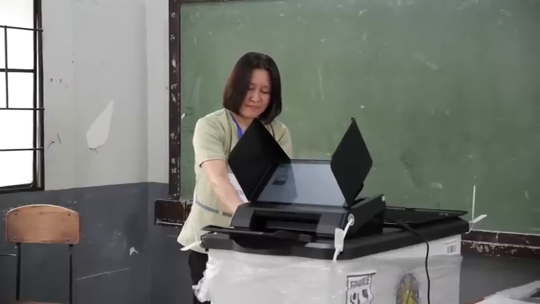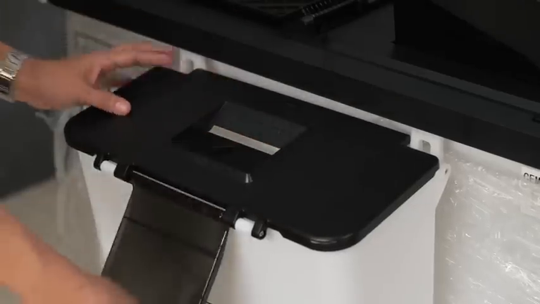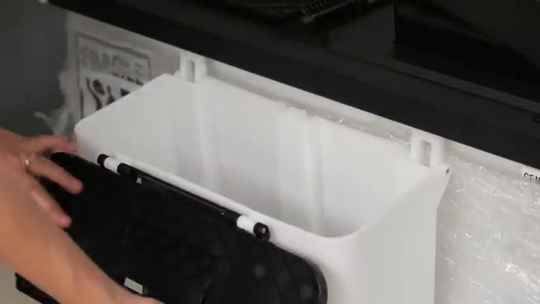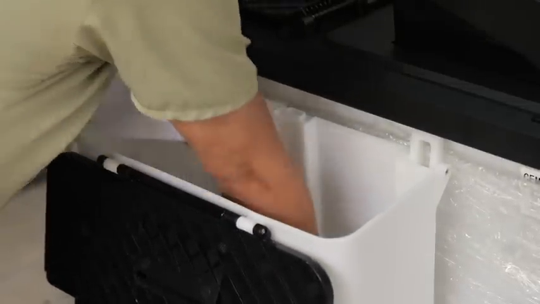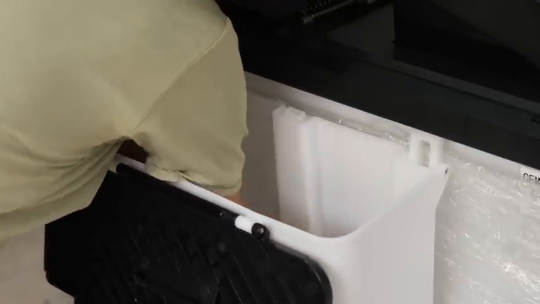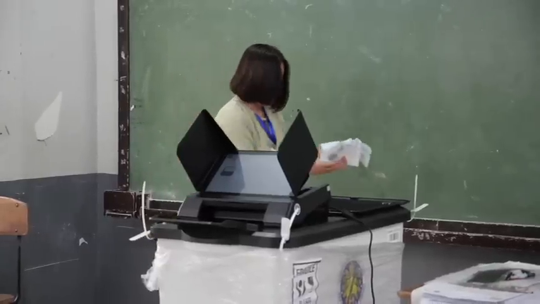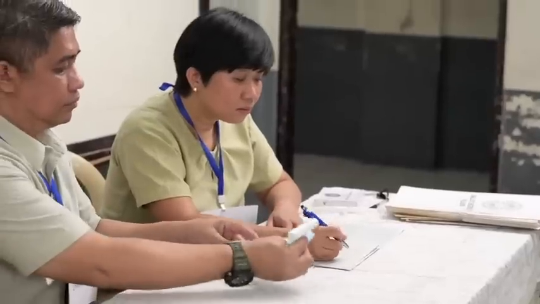After printing the 30 copies of the election returns, you shall open the VVPAT receptacle and retrieve all VVPATs. Manually count the VVPAT, including the contested VVPAT attached to the minutes, if any, and record them in the minutes.